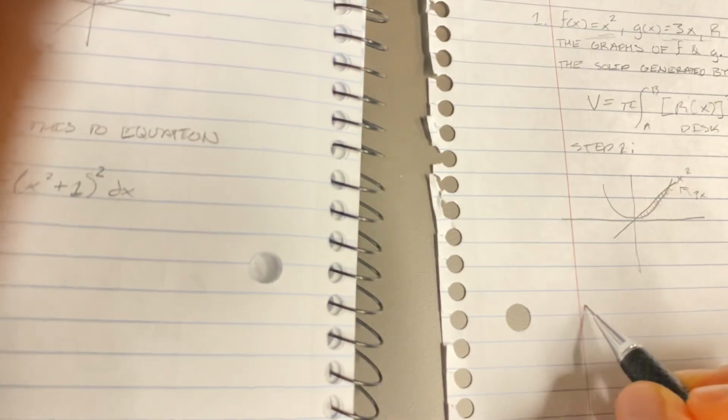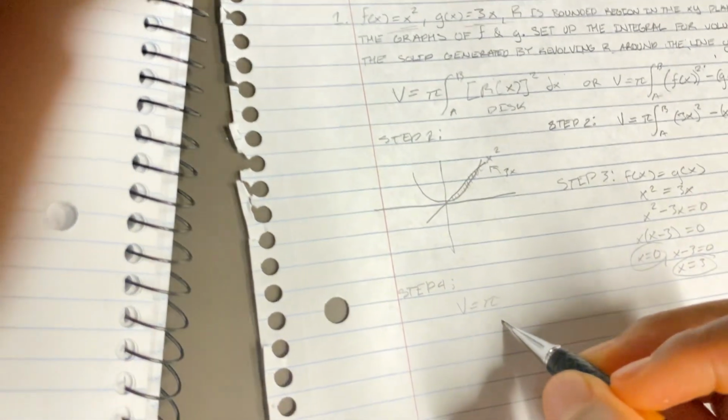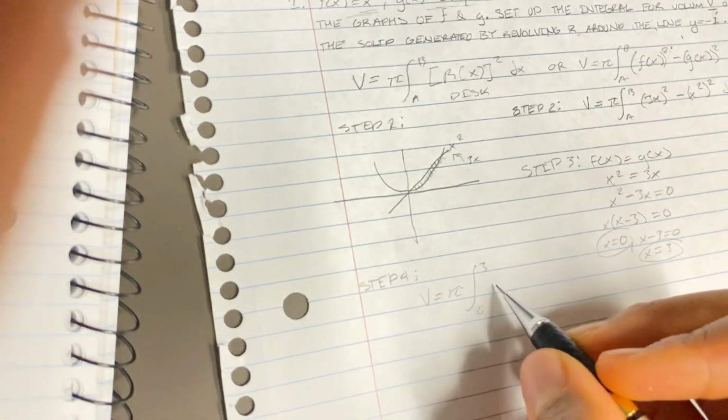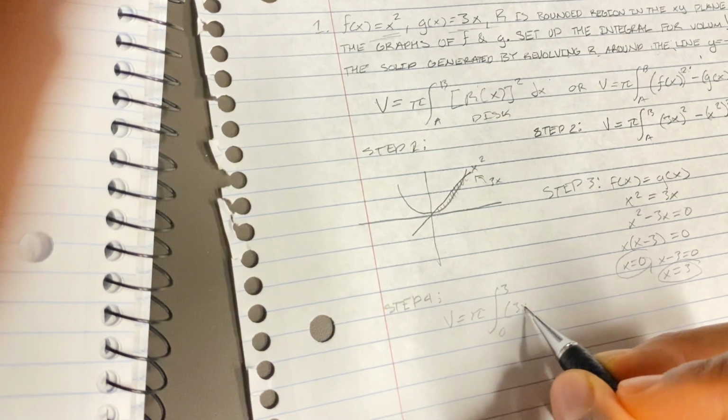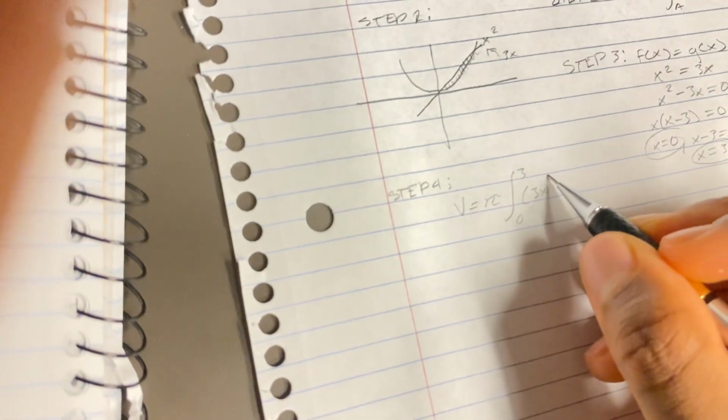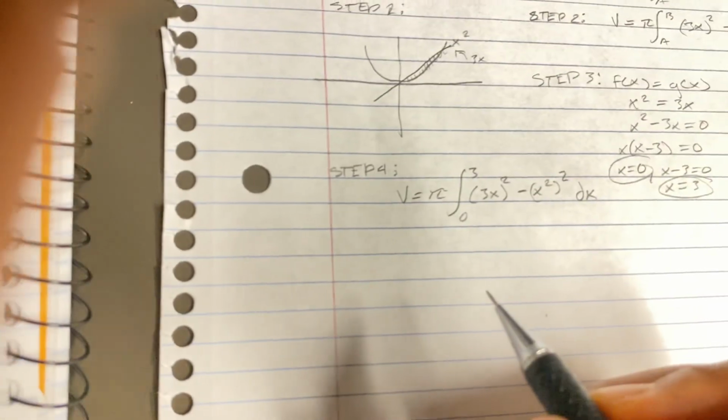So step four. Only 5 steps here, so we're almost done. And you don't have to solve the integral, you just have to set it up. Now we've got our whole thing going with pi, the integral from 0 to 3, with the bounds in: 3x squared minus x squared squared. And notice I'm not putting x to the fourth. I don't want to do that, because if you had to solve this, it might confuse you, like something may go wrong. So I'm not going to do that just yet. So in step four, you set up the integral, but we're not done yet.